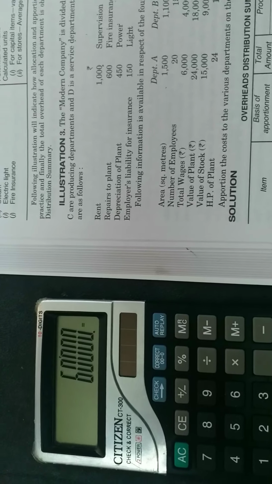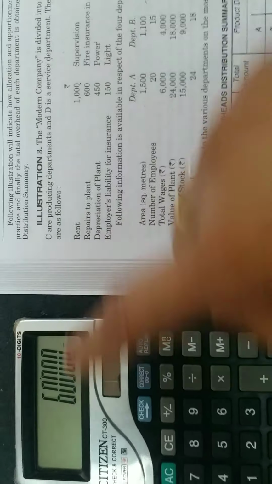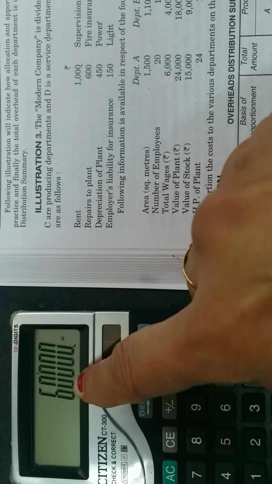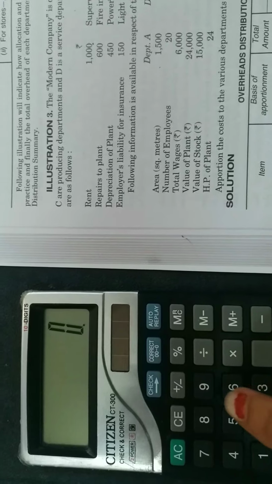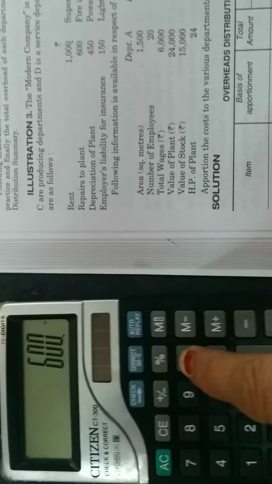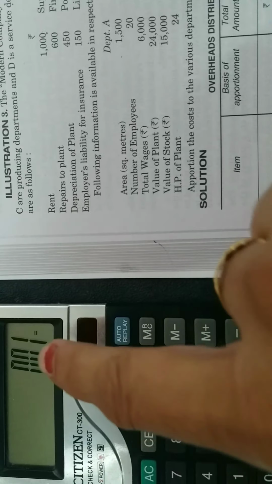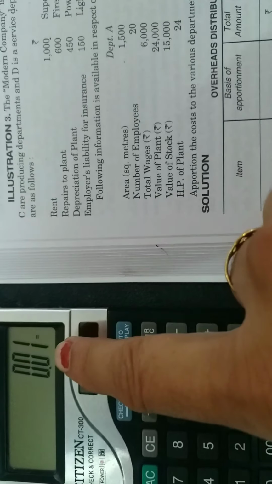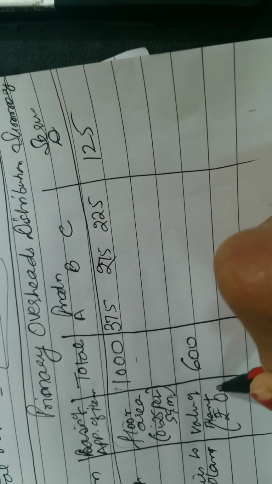So now, which is the next step? What I have to do? 600 divided by this 60,000 total. So 600 divided by 60,000. Let us do that. So 600 divided by 60,000. So I am getting what? 0.01 on the calculator. This I will be writing it over here. So it is rupee 0.01.